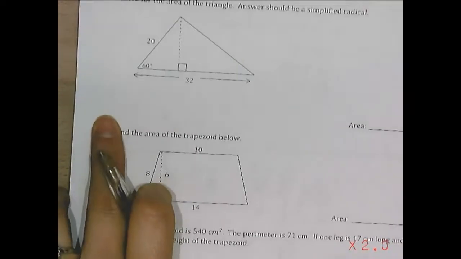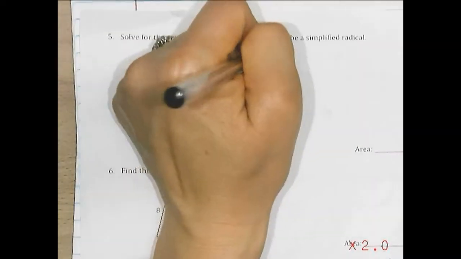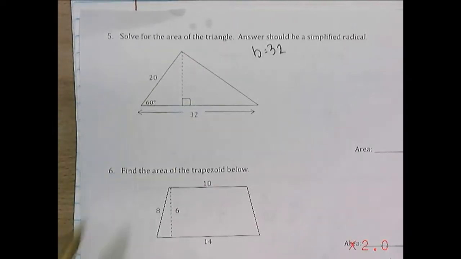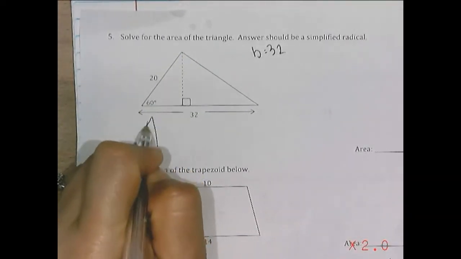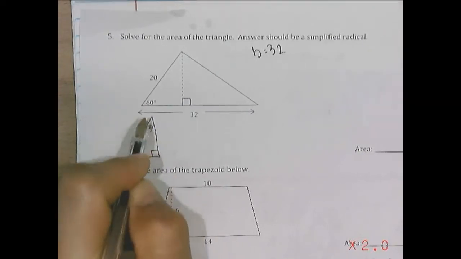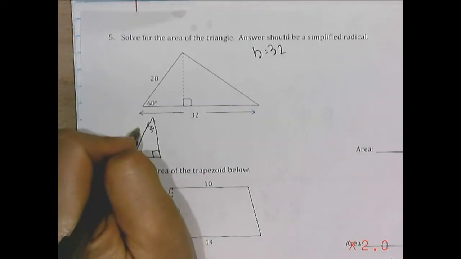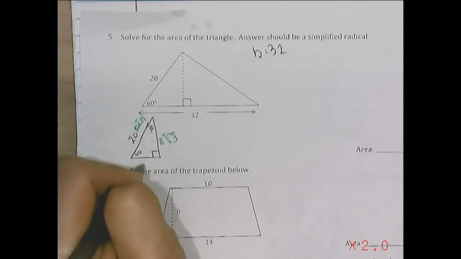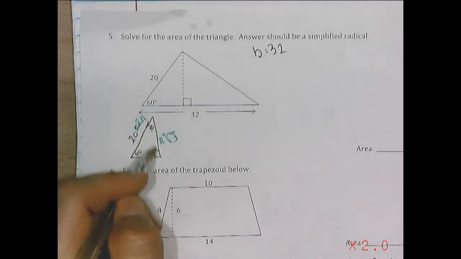All right, well, I know my base for number 5. I know that my base equals 32. Now my height is the tricky one. What I need to think of is that this is a right triangle, right? With 60 degrees right here, and 90 here, and 30 there. And I know this side is 20 because they gave it to me. So this side is technically my 2n side. This side is my n rad 3 side. And this side is just my n. Well, I need to find my n so I can find this height.